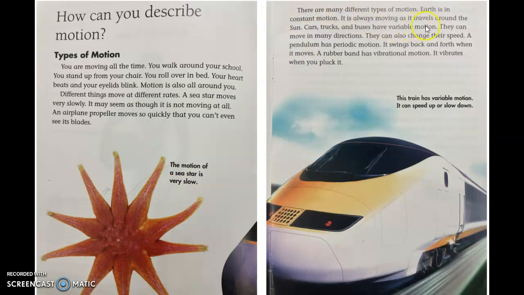There are many different types of motion. Earth is in constant motion. It is always moving as it travels around the sun. Cars, trucks, and buses have variable motion. They can move in many directions. They can also change their speed.